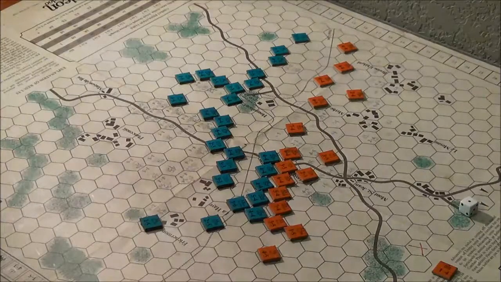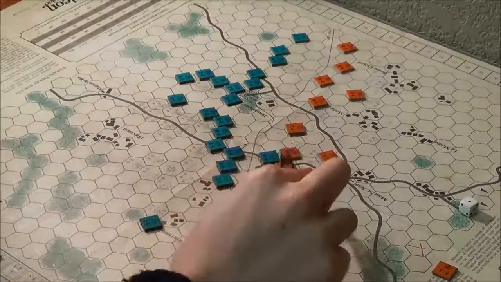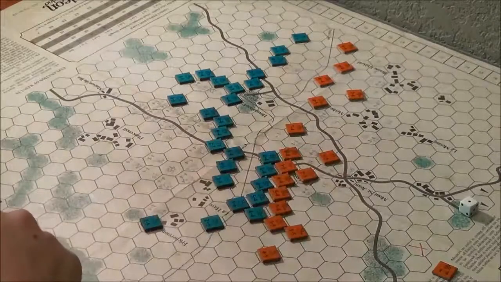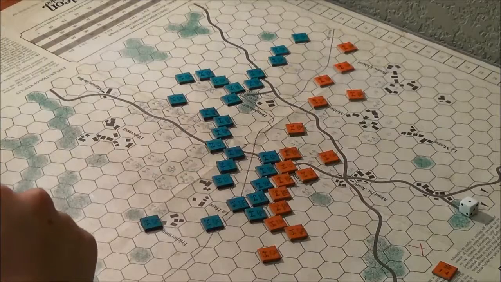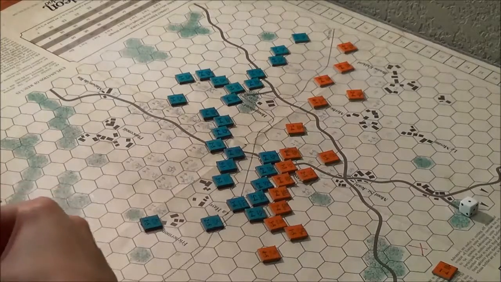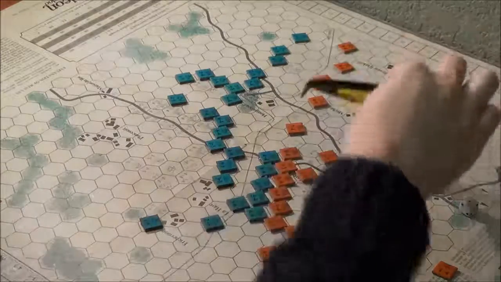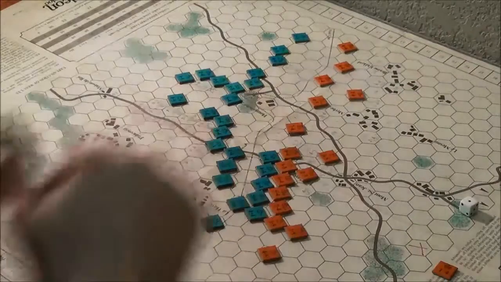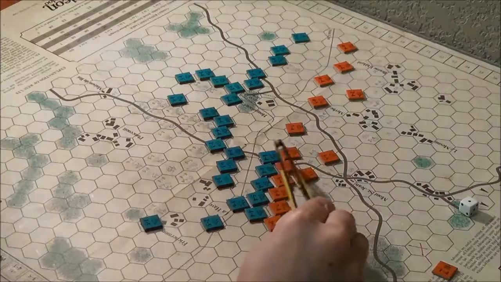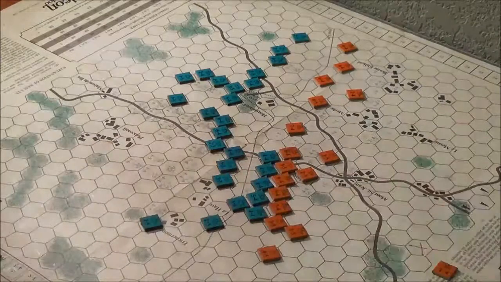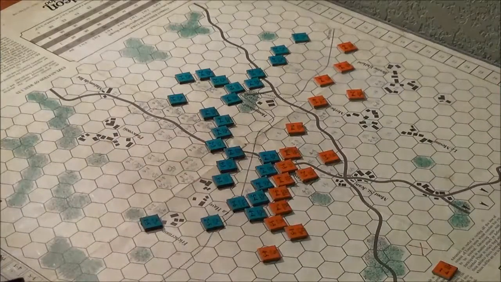Here's the end of the Allied movement phase. We had, of course, all these units here engaged in enemy zones of control. And we've just pretty much straightened out our line here in a defensive position. Let's go ahead and resolve this 1-to-2 attack just to see where we're at.